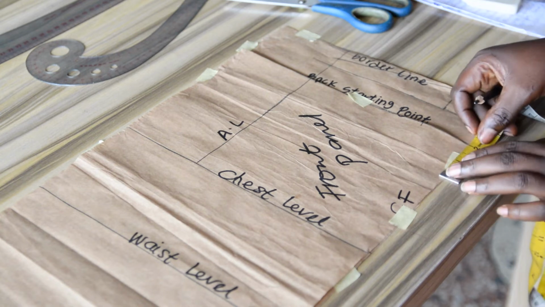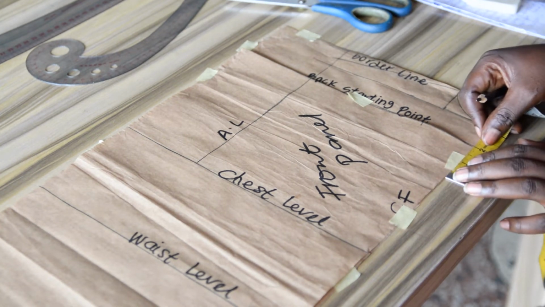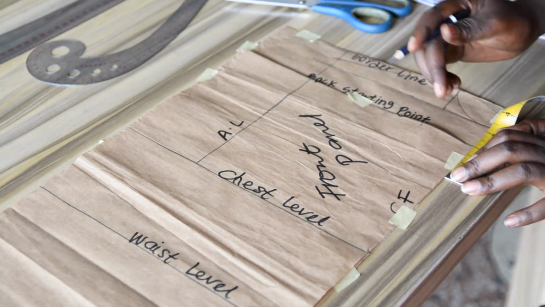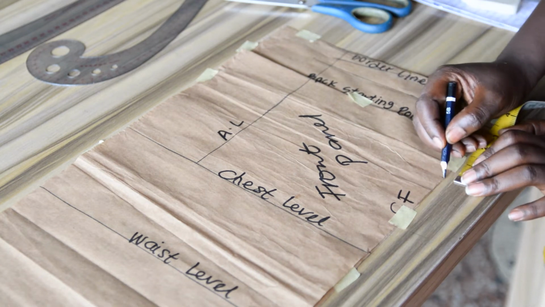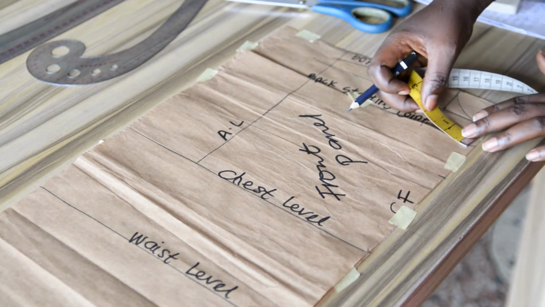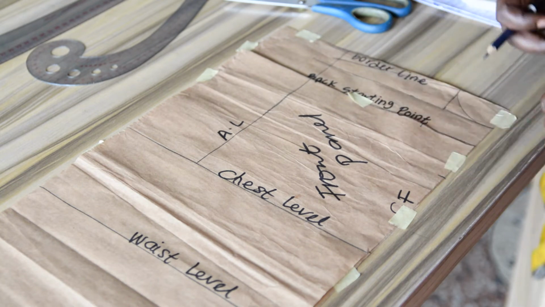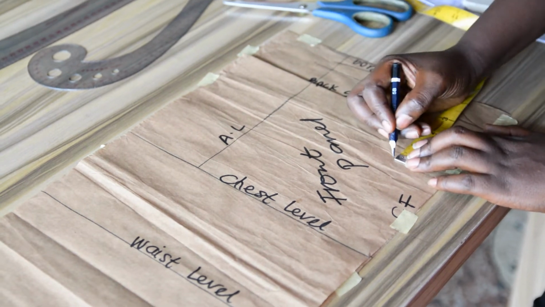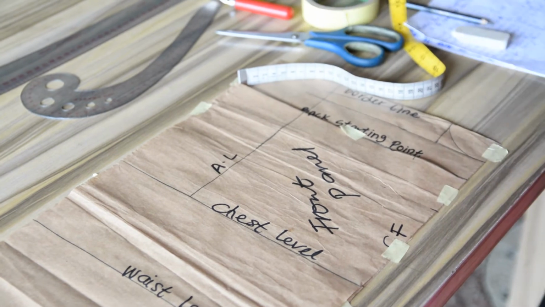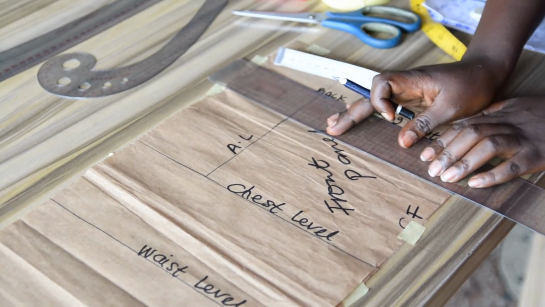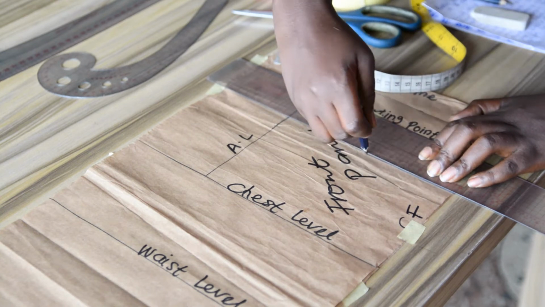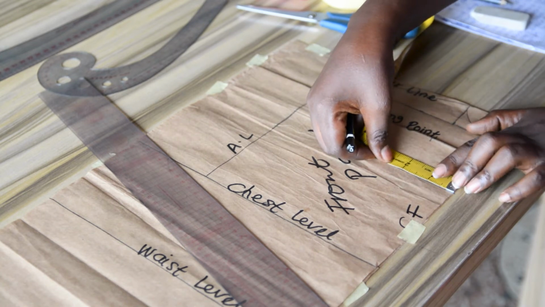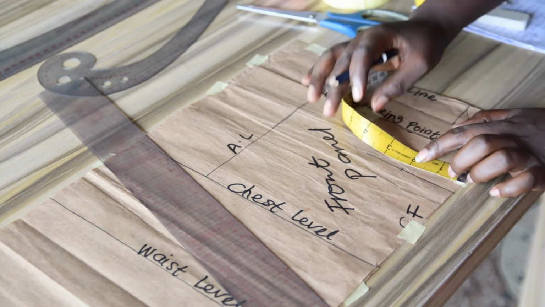Okay, so for the front panel, I'll be making use of 2 inches for the neck depth as well. Neck depth is taken from the starting point downward. It's like a vertical line, like so. So neck width is horizontal. Can you see? So that's 2 inches by 2 inches. So on the neck depth line, I'm inserting the same 2 inches as that of the neck width in order to get a perfect square.